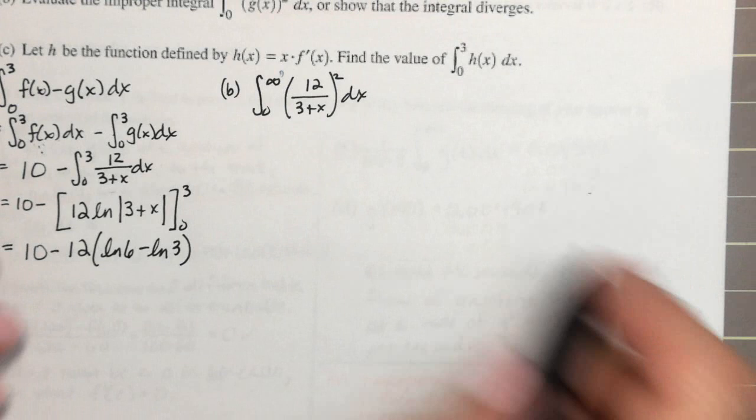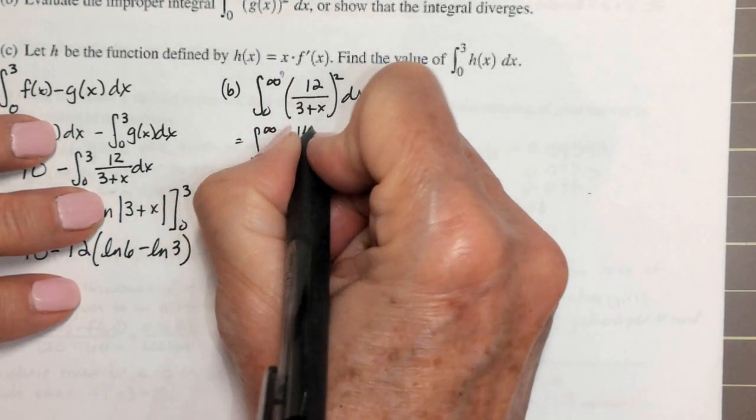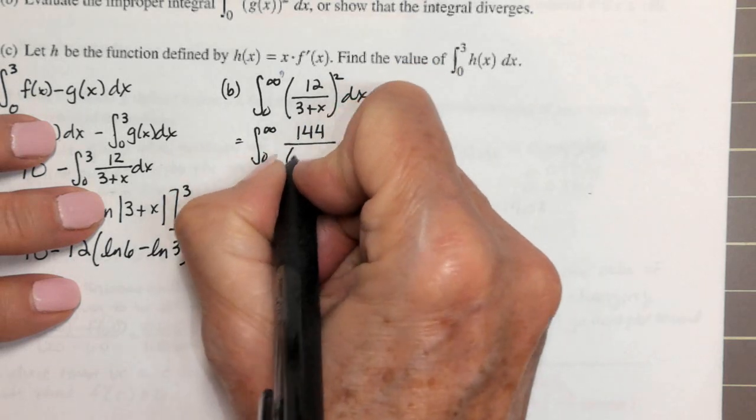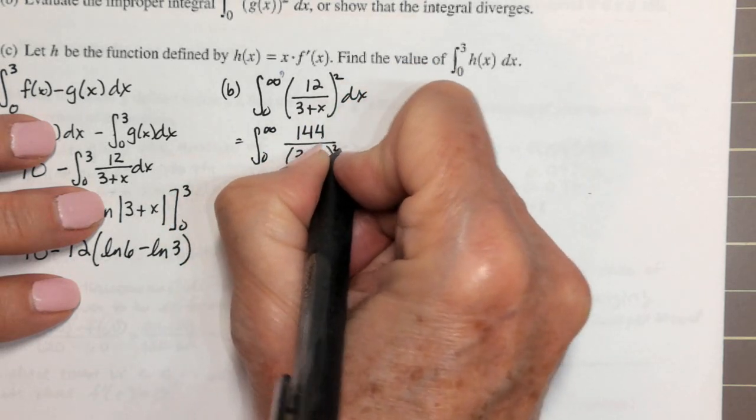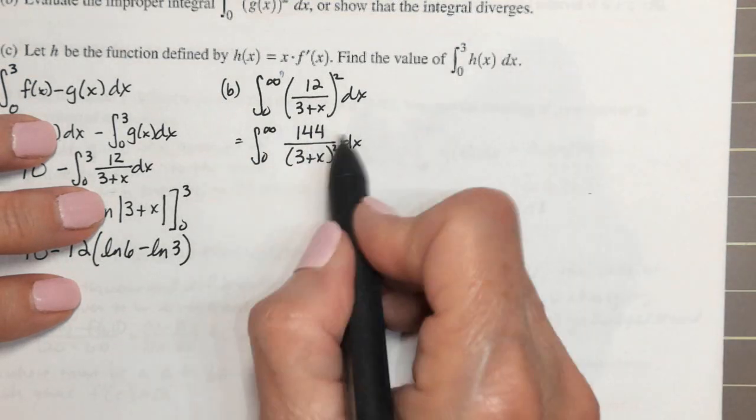This is the same thing as 144 over 3 plus x squared. The 144 can come out.